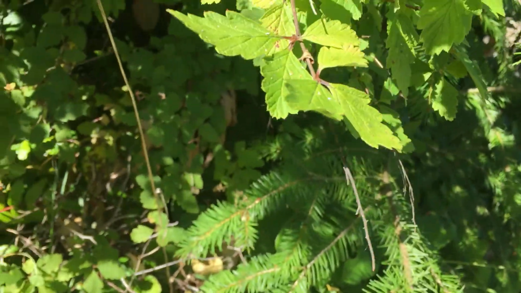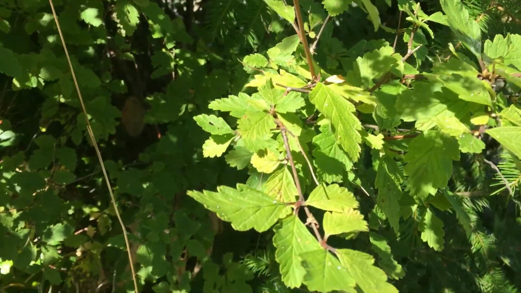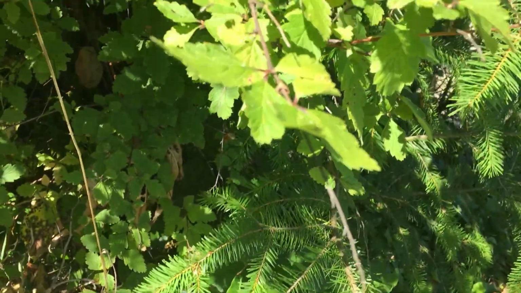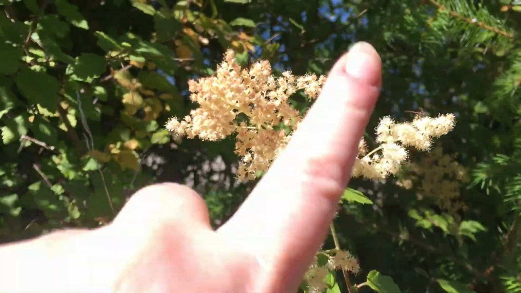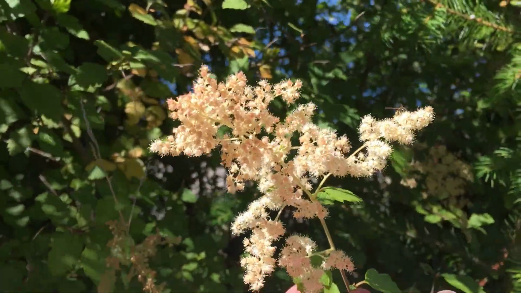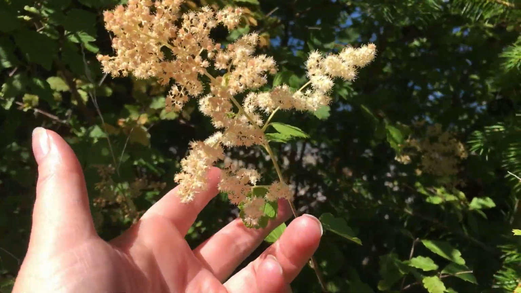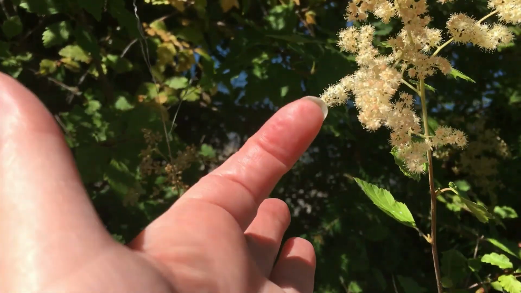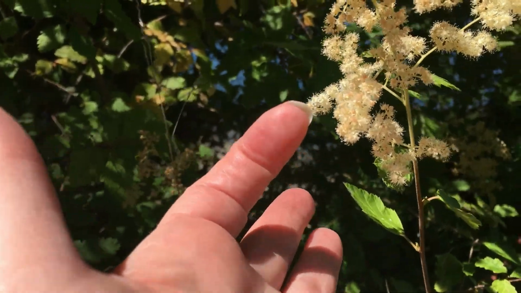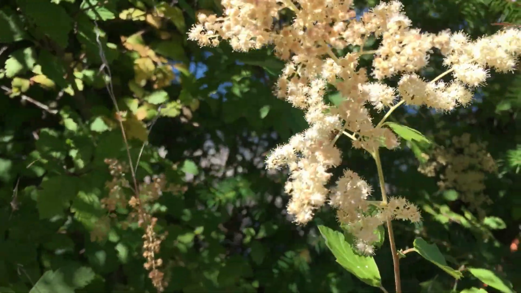So this is ocean spray. The scientific name is Holodiscus discolor. It has this cluster of flowers, this inflorescence, a panicle that we'll talk more about later, with the stamens sticking out of the flower, forming this sort of fuzzy or foamy looking bit.